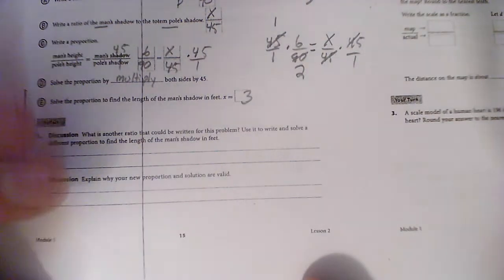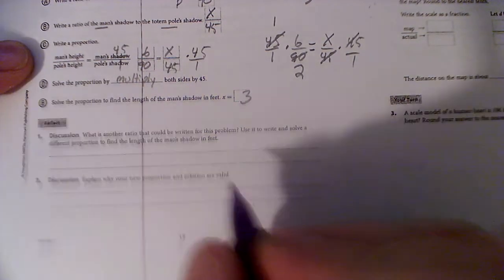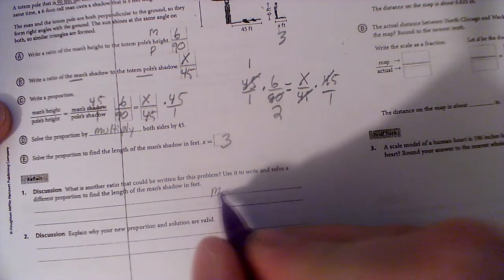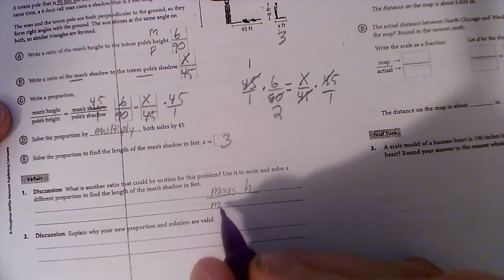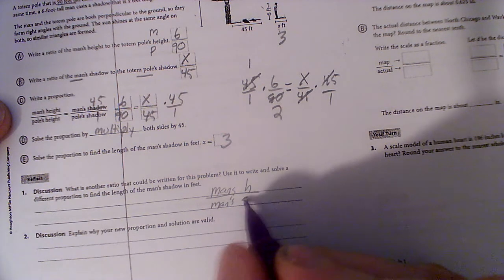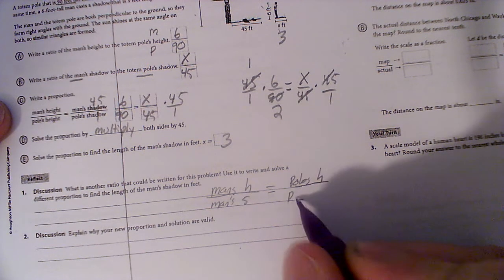What is another ratio that could be written for this problem? Use it to write and solve a different proportion to find the length of the man's shadow. So I'm going to talk about a couple things, right? As long as you're comparing same to same. So what if I said, you know what? I'm going to write man's height over man's shadow is equal to pole's height over pole's shadow.